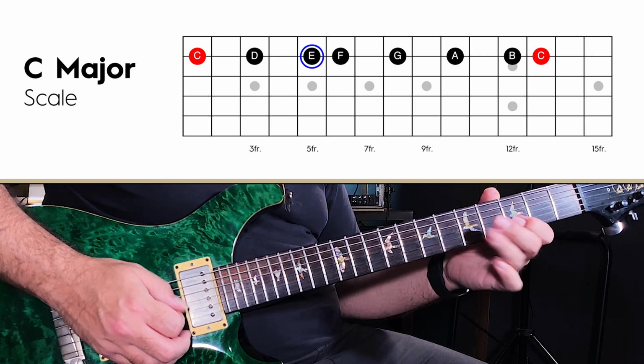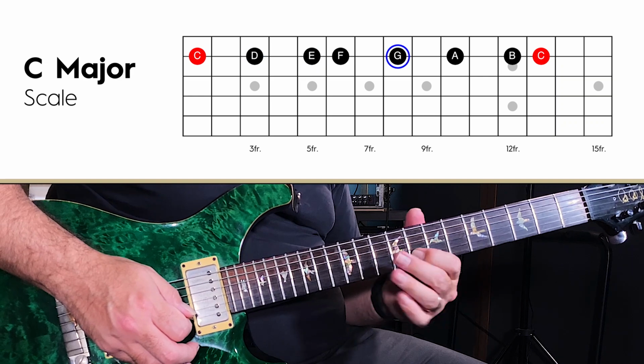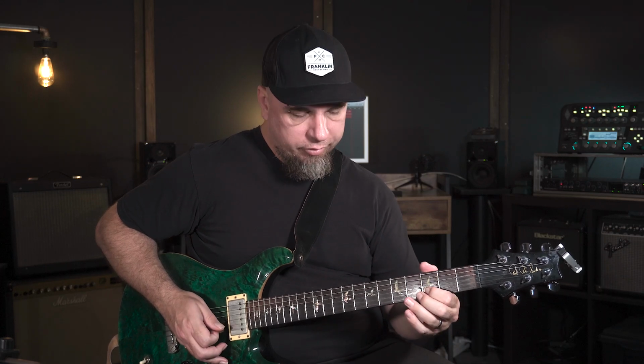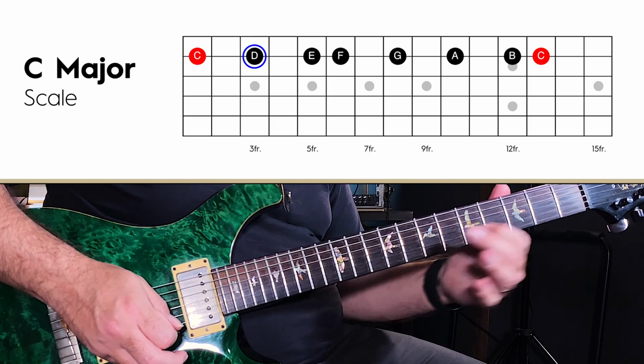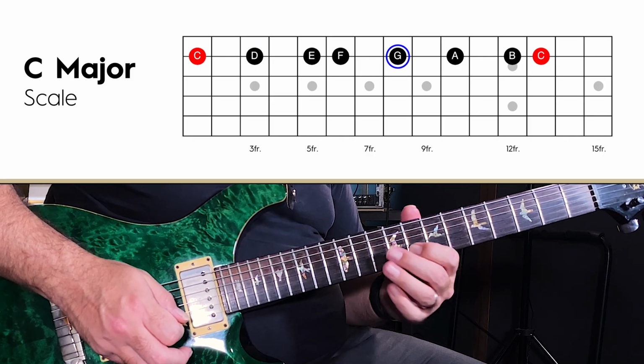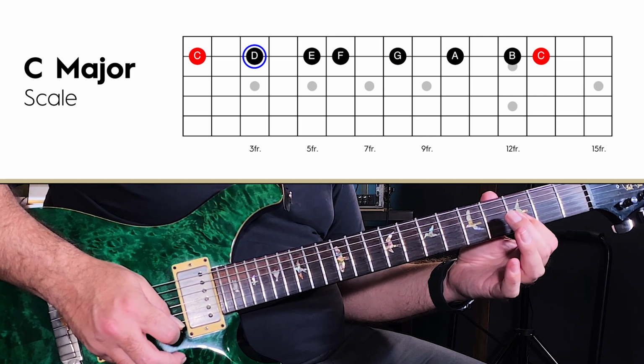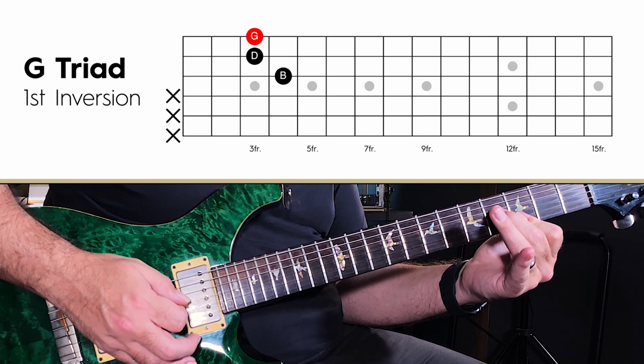And then for G, that is my chord tone that I wanted to go to, and then I slid up to the 5th fret and then back down to the 3rd fret. And where do you think this G note comes from? Well, it comes from that triad.